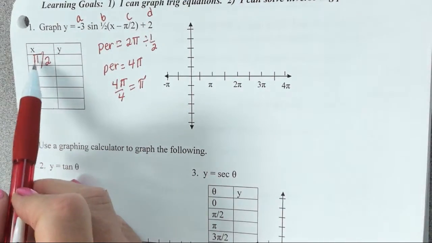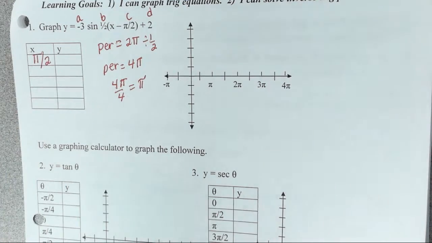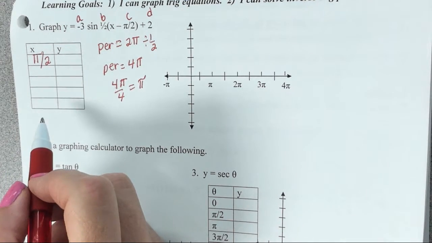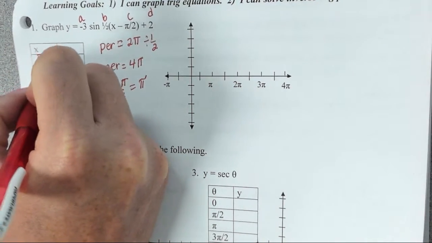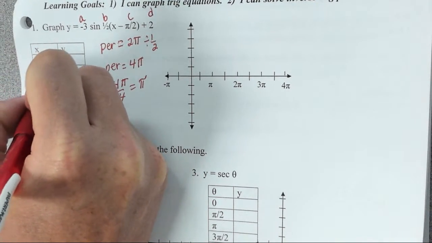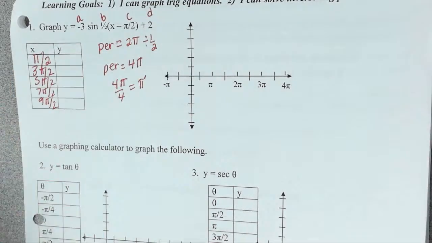So Brittany, can you tell me if I add on pi over 2, what I would get if I add on a pi to that? Okay, you can just leave them out there. I'll give them in just a minute. Okay? 3 pi over 2, good. Keep going. Good. Good. Great. Okay, so that is correct for our x's.